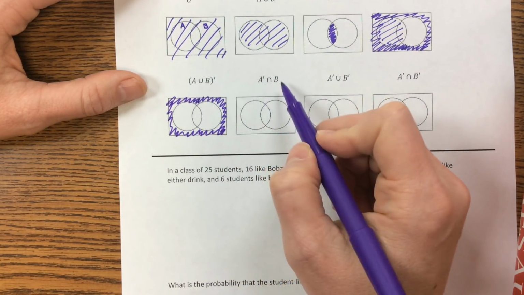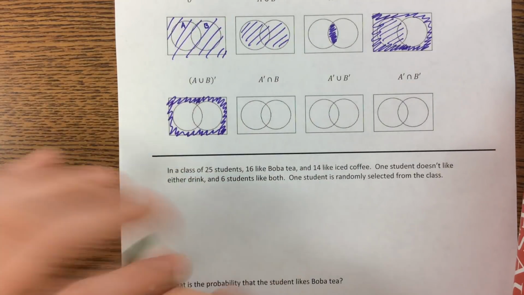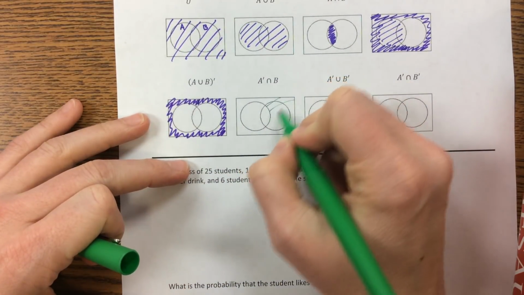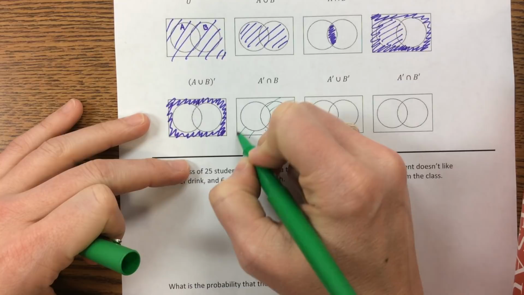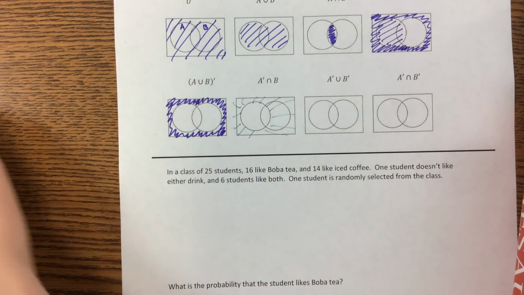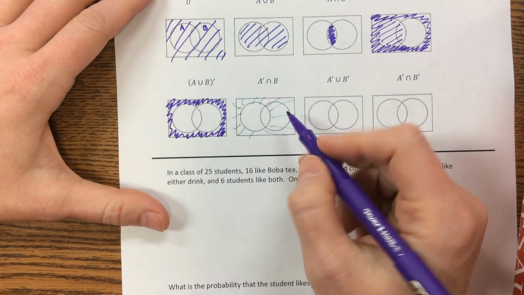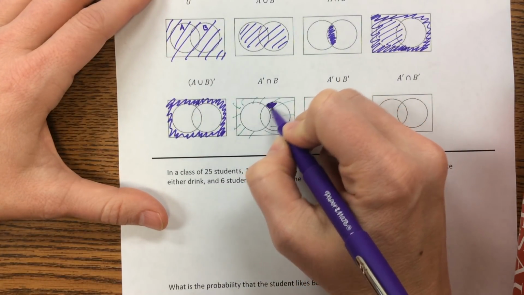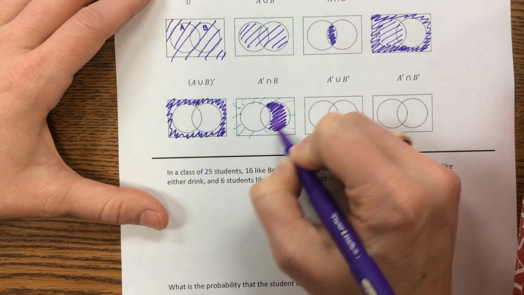This is not A intersect B. So what I want to do here is I'm going to say it's not A, it's everything outside of A. But now it has to intersect with everything in B. So I only want the part of the green that's inside B also. So this becomes this little part right through here.